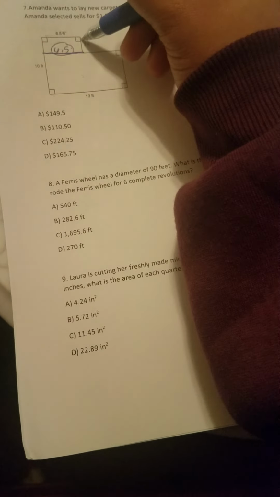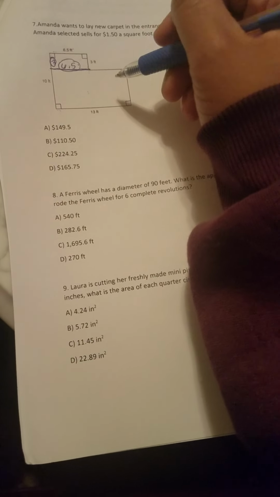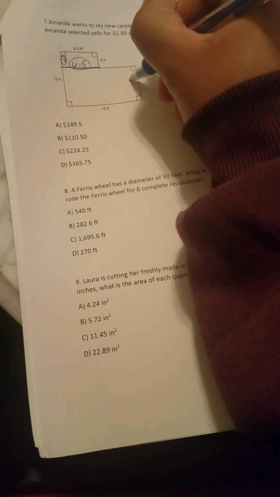Remember, the opposite sides are congruent, so I have 6.5 here, so if that's 6.5, then this length is also 6.5, so I'm going to write that down. And if this is 3, that means the opposite side is also 3, so I'm going to write that down. Usually I circle it so that way I know I made that, and it wasn't already there. All right, so you have 10 here. So you look on the opposite side, that must also be 10. So I'm going to write that down. I have 13. And so this whole side must also be 13.